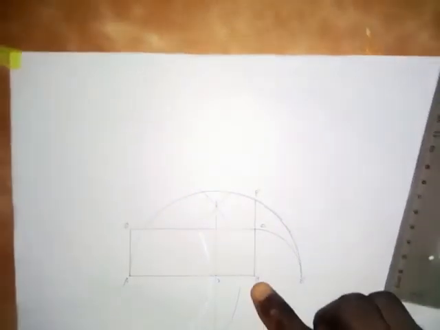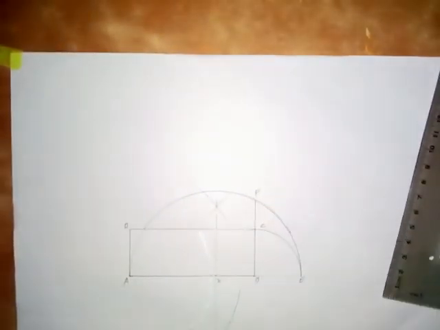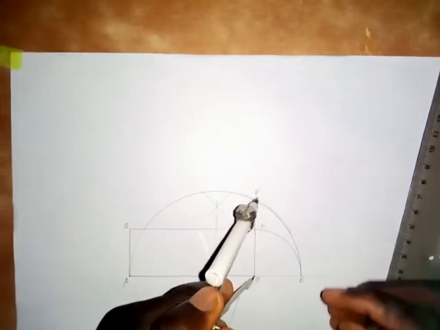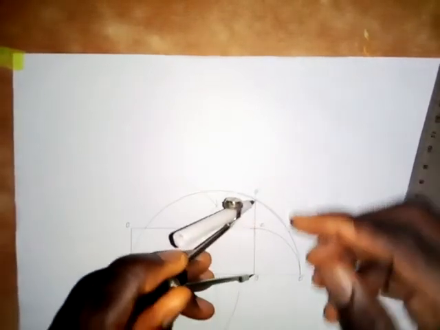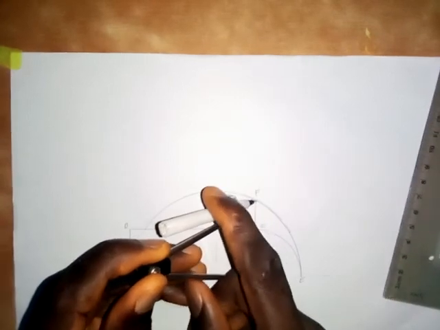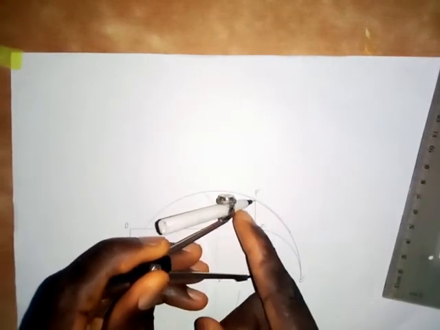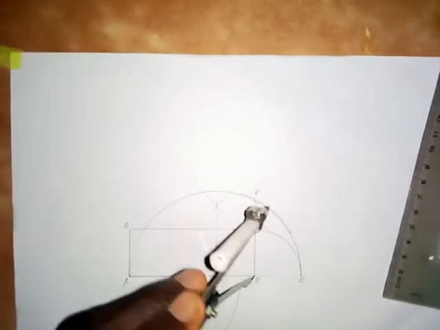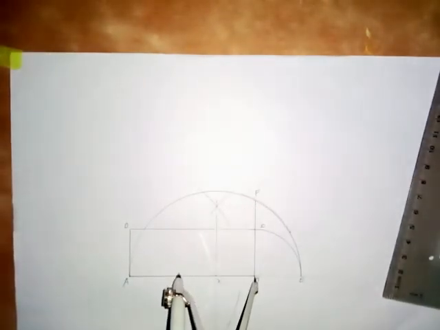So line BF is the length or side of the square that we are constructing, which should have equal area as that of the rectangle. Just take this distance BF and make an arc on this line here.